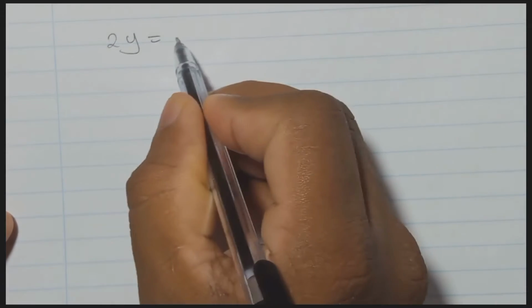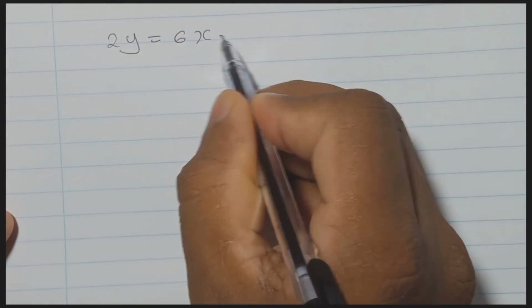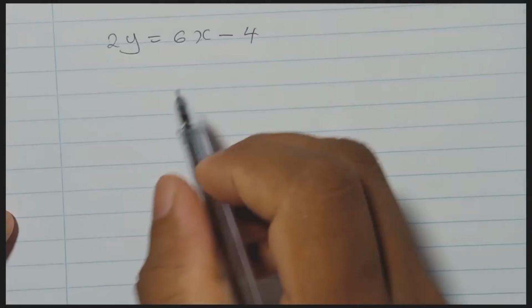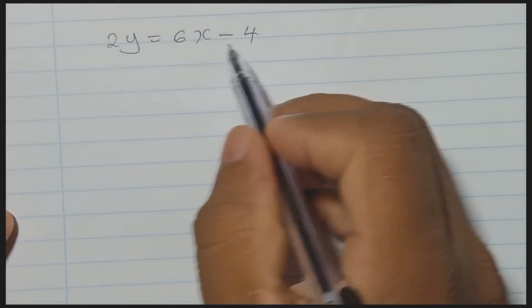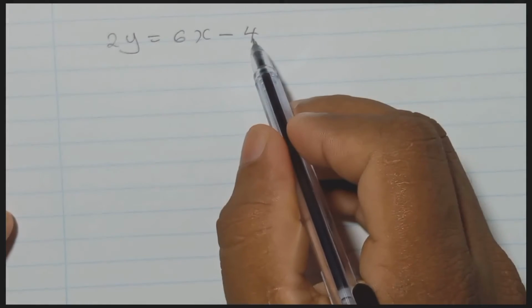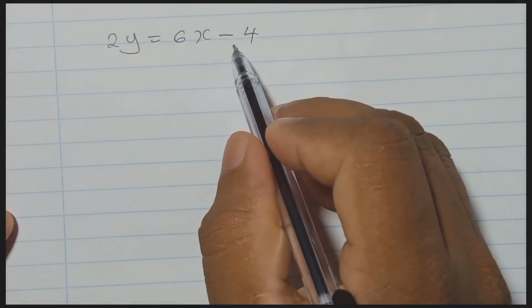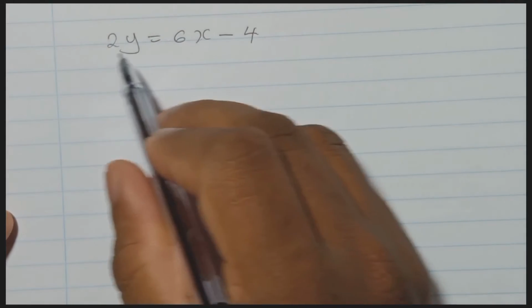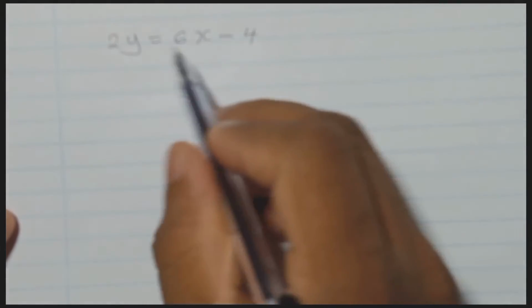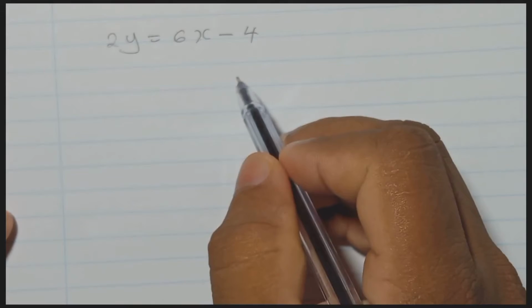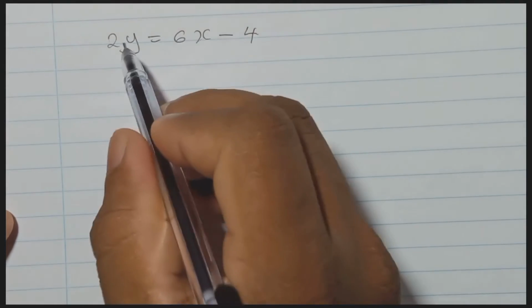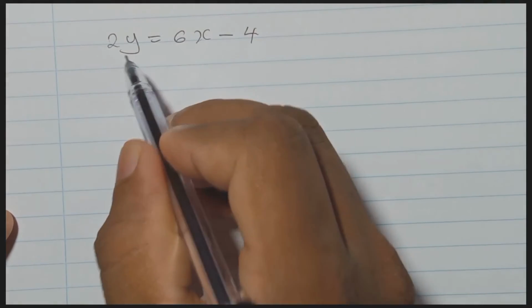Okay, now let's take the same equation we used earlier: 2y equals 6x minus 4. If someone says this minus 4 is the y-intercept, it's wrong, right? Because this is not in that format. Remember, like I told you when you find the gradient, here also you need to make it into the format y equals mx plus c. So this is not like that, because here we have 2y now. You need to make it only y.